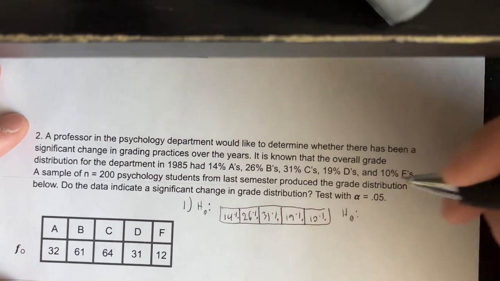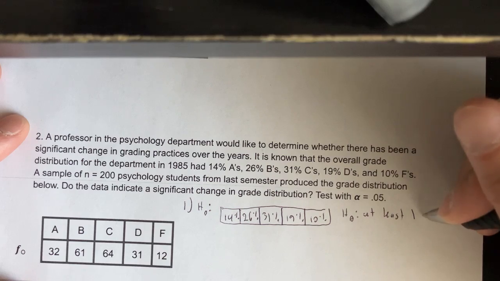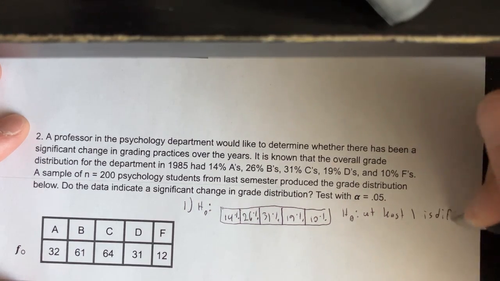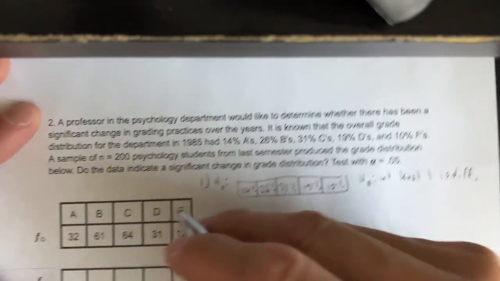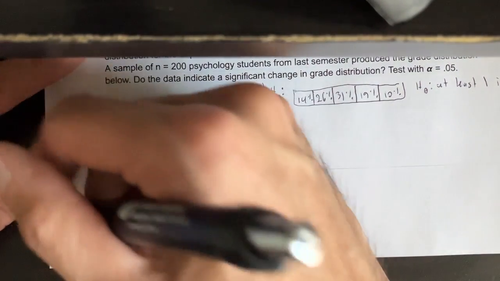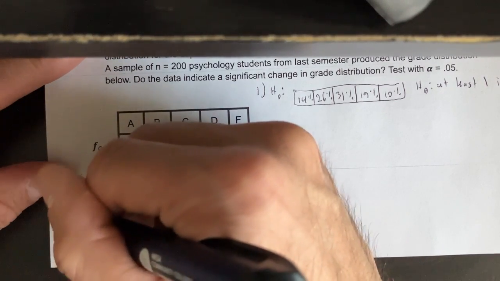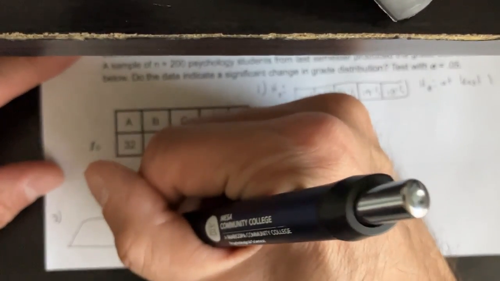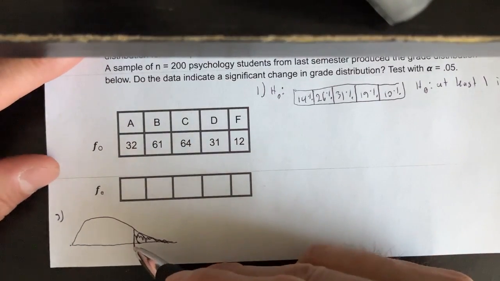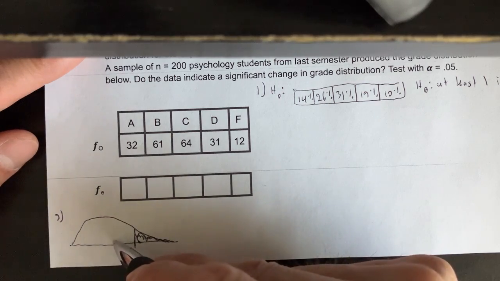Our alternative hypothesis is that at least one is different. So at least one is significantly different. So the second thing we're going to do, in the corner here, is just do a little picture to help us with the intuition of the process that we're going through. And we need to find what this cutoff value is that separates the rejection from the non-rejection region.